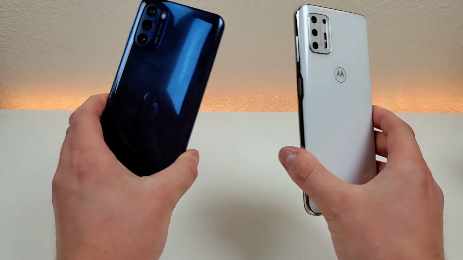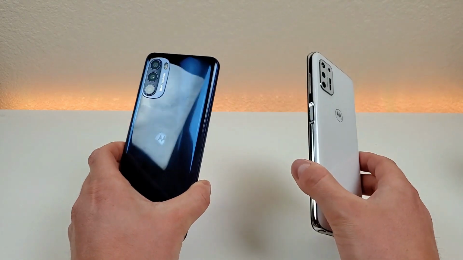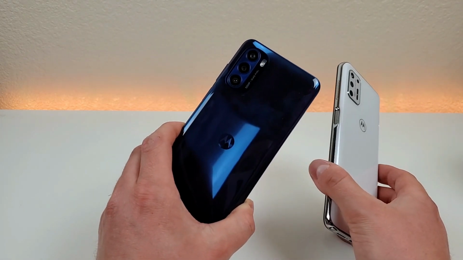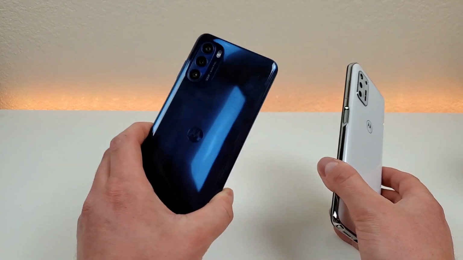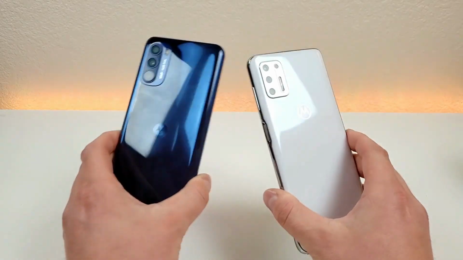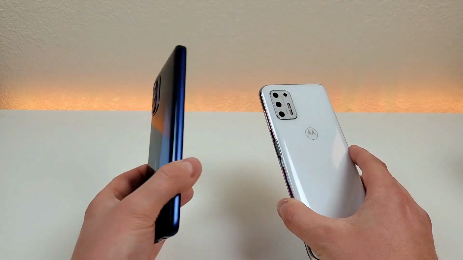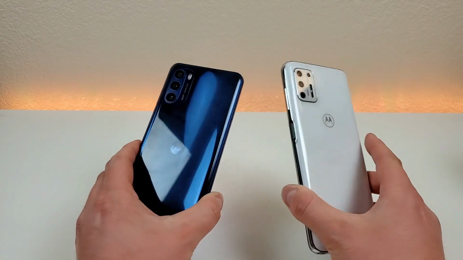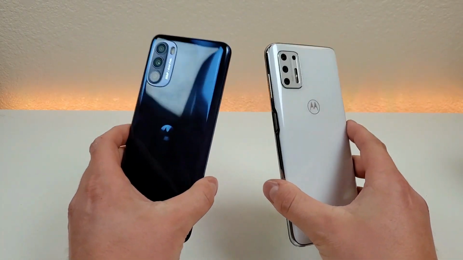And then taking a look at the back of both phones, they both have glossy backs. I think they both look nice. The G Stylus 2022 is also offered in pink as well, so if you prefer that, you can do that instead. But I think both do look good. They do both pick up a lot of fingerprints, but that is something that does come with having a glossy back on pretty much any phone. So in general, I think both phones do have a nice design.